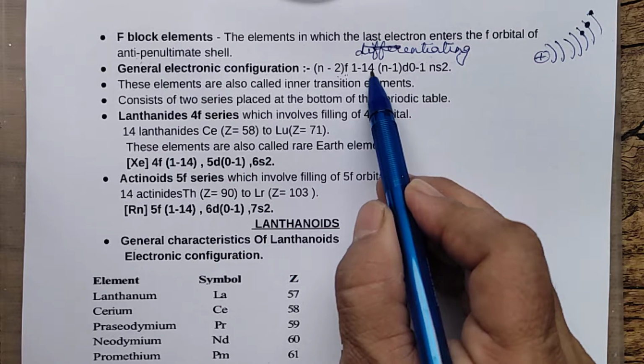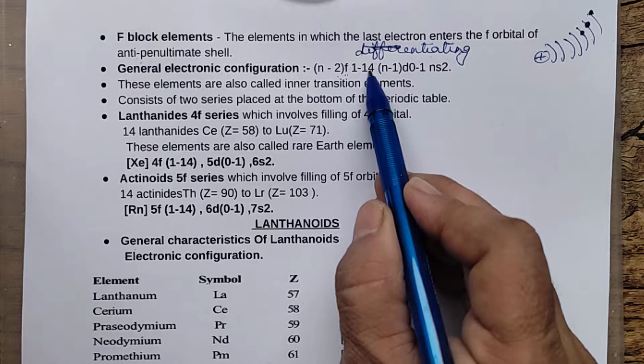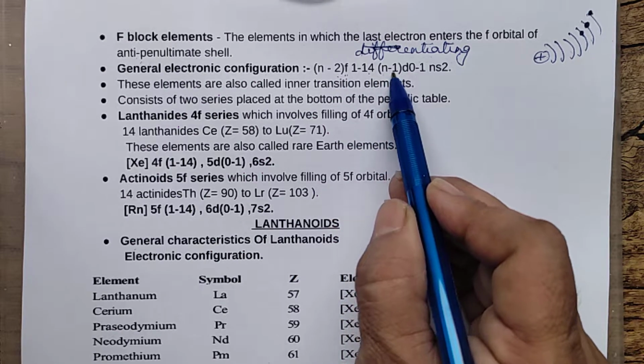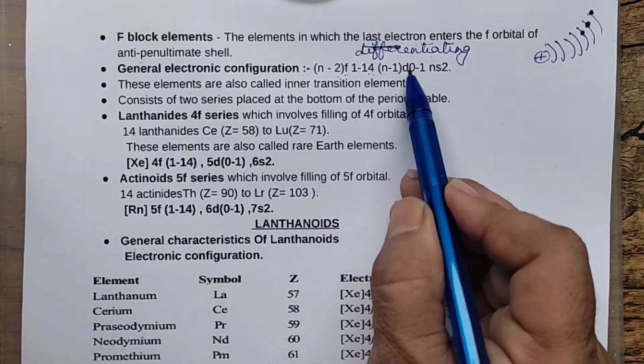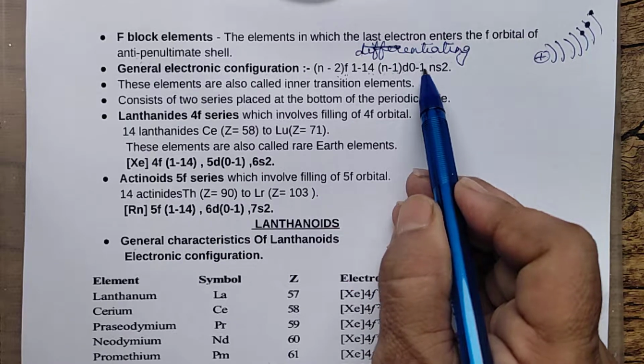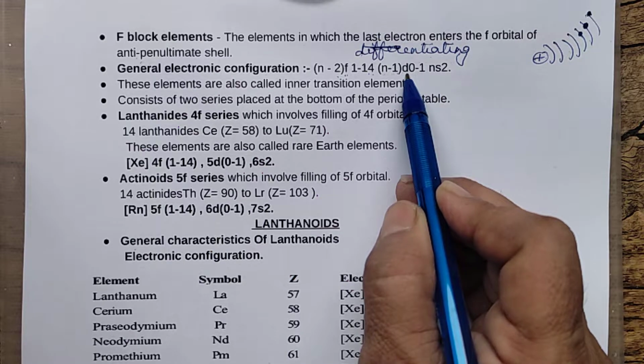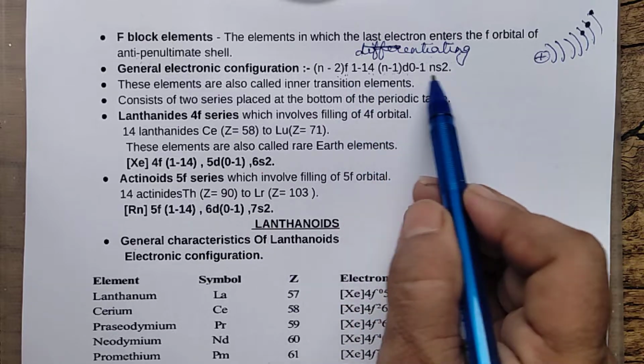Now, if we are asked to write the general electronic configuration, it is (n-2)f 1 to 14, because the maximum capacity of the F orbital is 14. (n-2)f 1 to 14, (n-1)d 0 to 1. At times it's d0 also, and ns2. So this is the configuration.